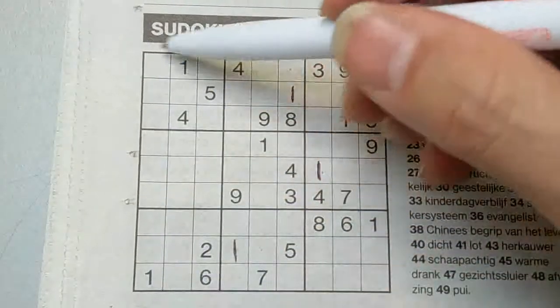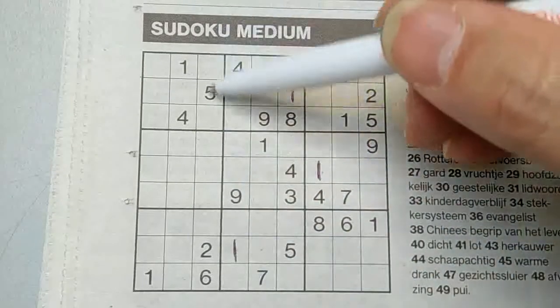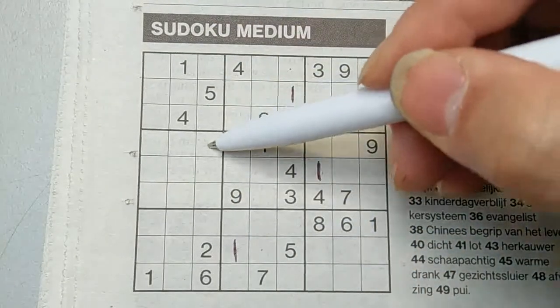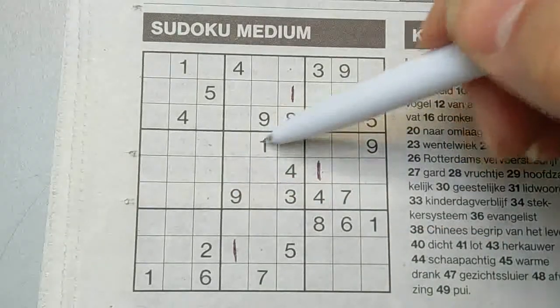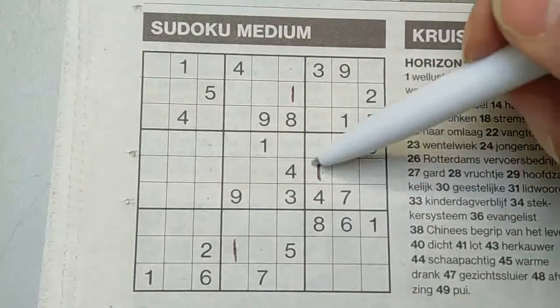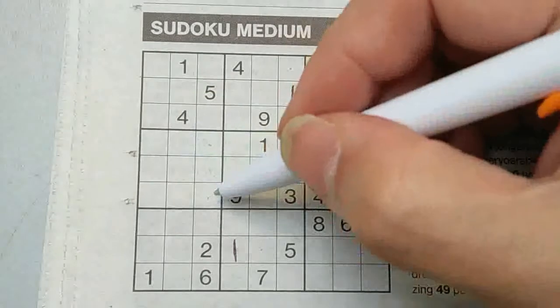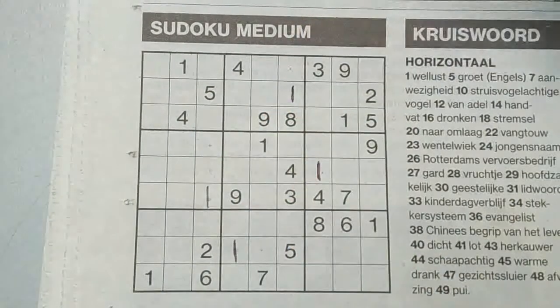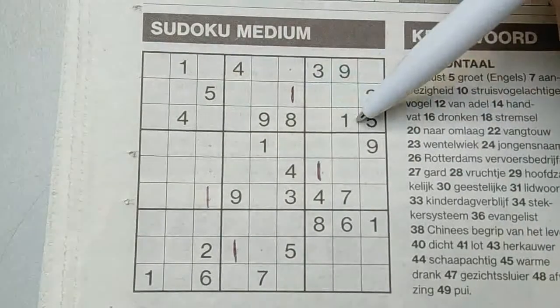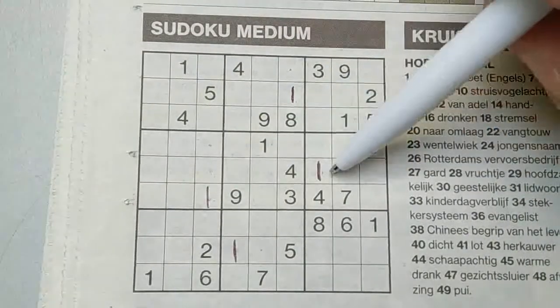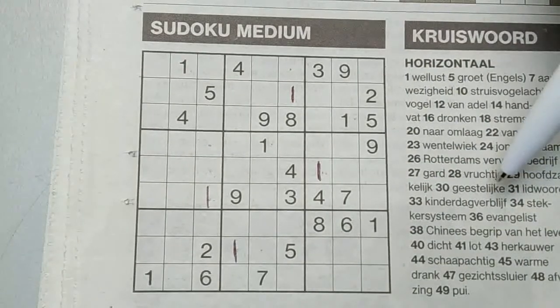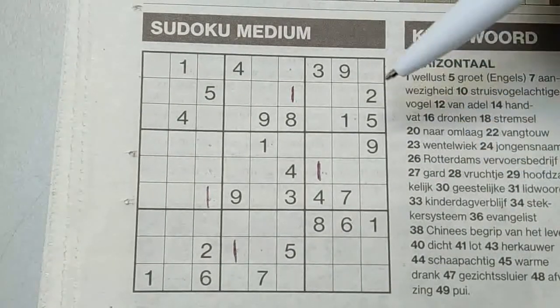1 in the first column, 1 in the second column, so in the third column, the only 3 places for a 1 are here, here or there. I see here a 1, so no 1 there. Here a 1, no 1 there. Only place for the 1 should be here. And all the ones are used, I can see. Yes. Alright.